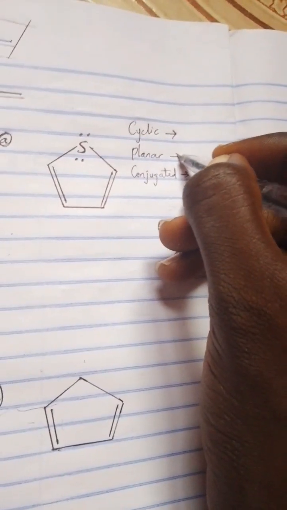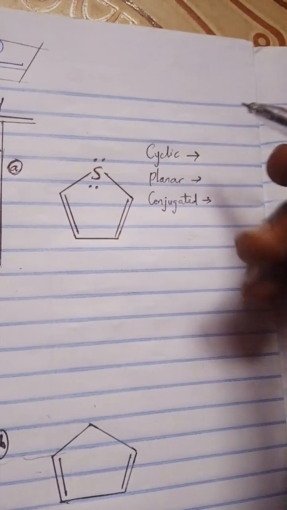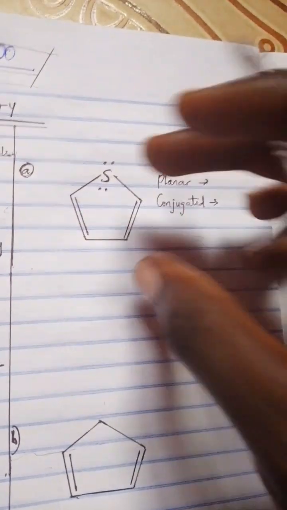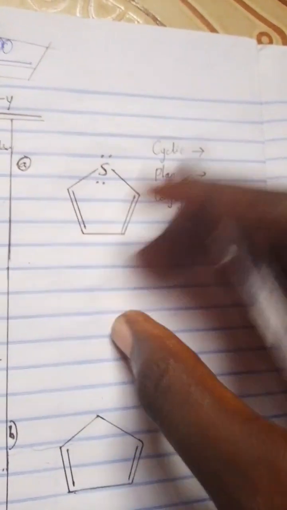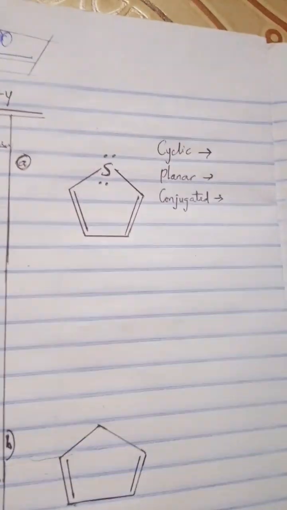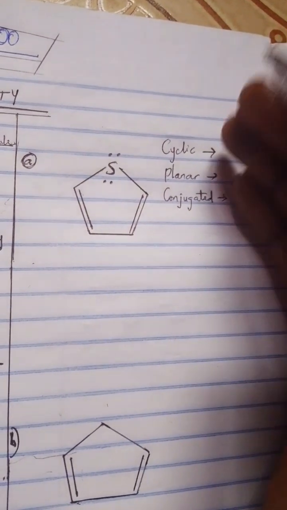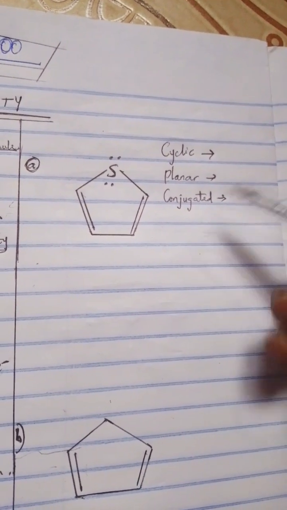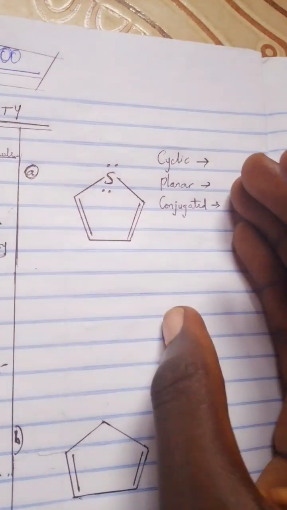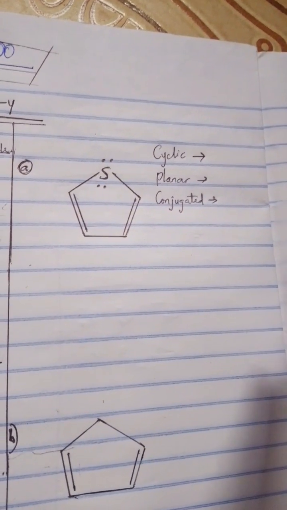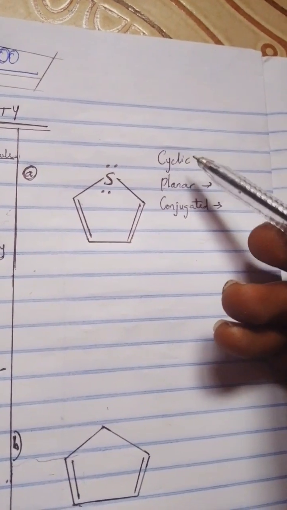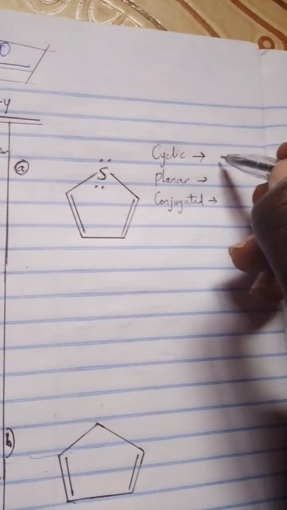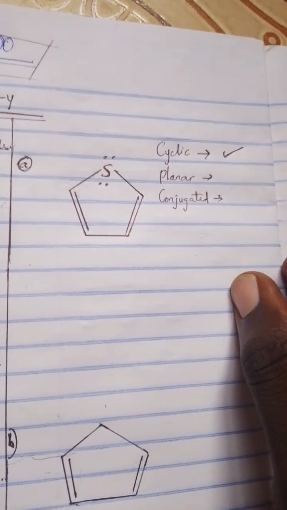Now it's becoming more interesting here. For it, is it cyclic? I have not written the fourth one because that's where we will perform our mathematics and confirm if it is aromatic or anti-aromatic, because Huckel's rule is the one that differentiates the aromatic from anti-aromatic. The first thing to know is, is it cyclic? Yes, this compound here is a cyclic compound, hence it has ticked that condition.